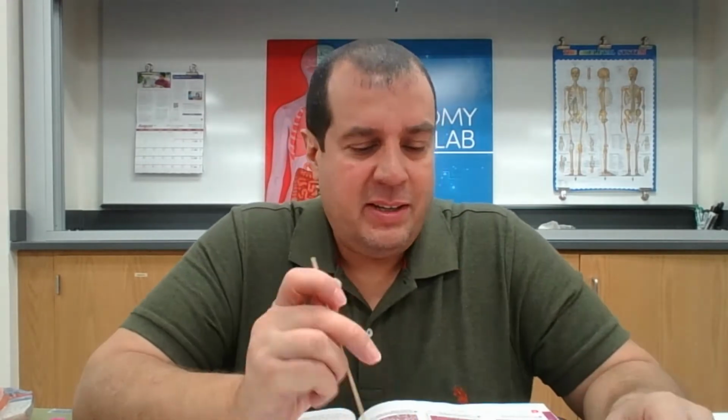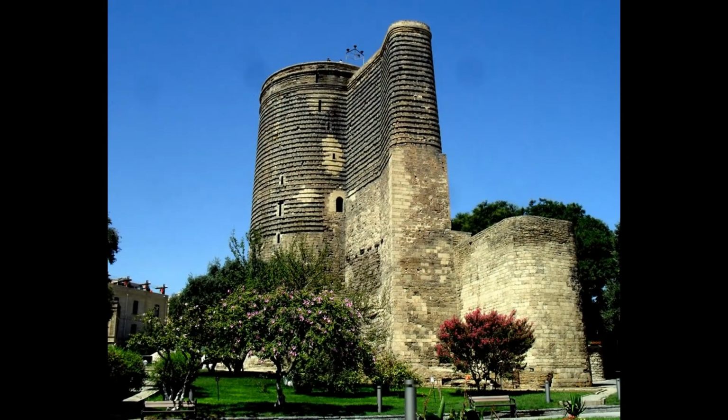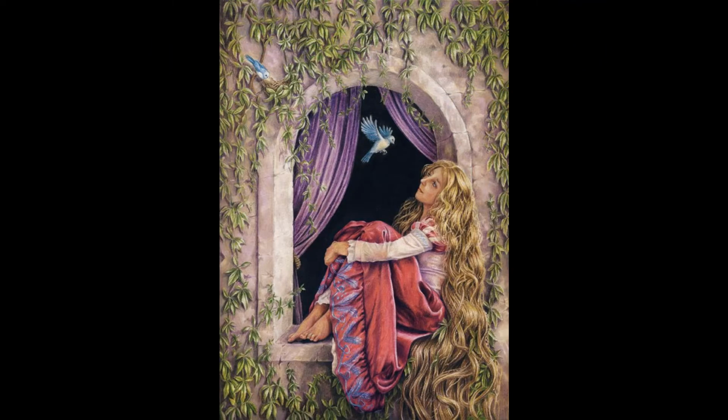So let me get into a little story of the menstrual cycle before I get into it. My professor told a story which still sticks with me to this day. The menstrual cycle is similar to a princess in a high tower, waiting for her prince to come up the tower and get her.